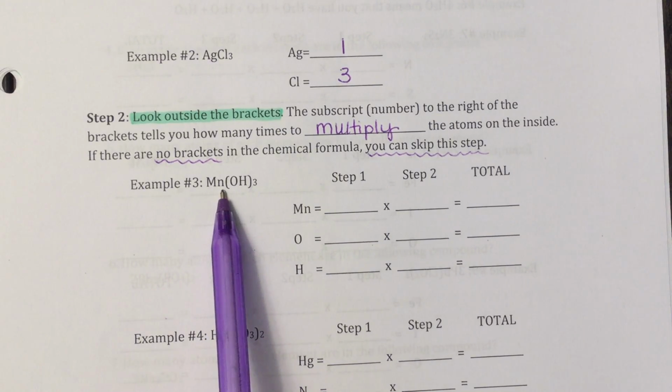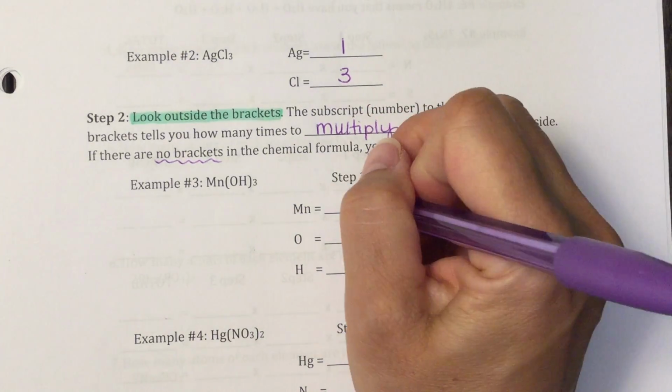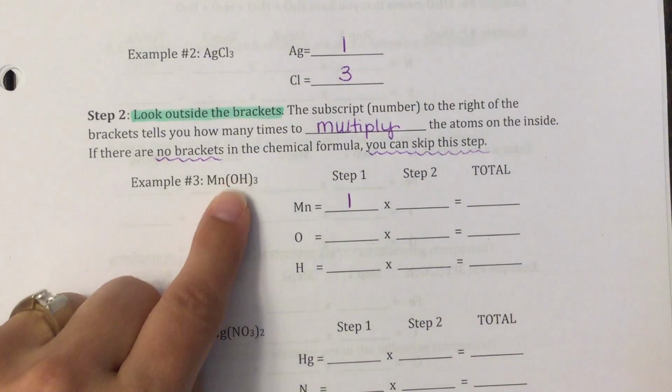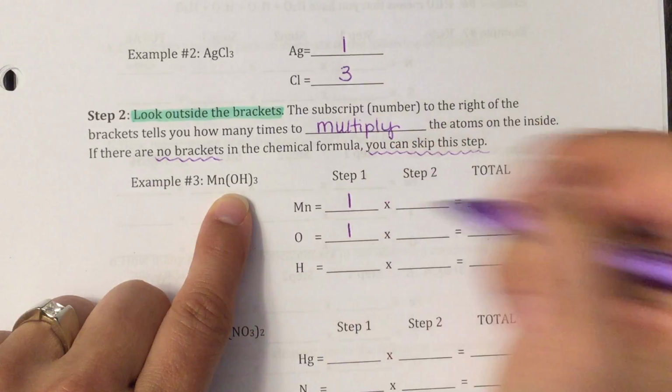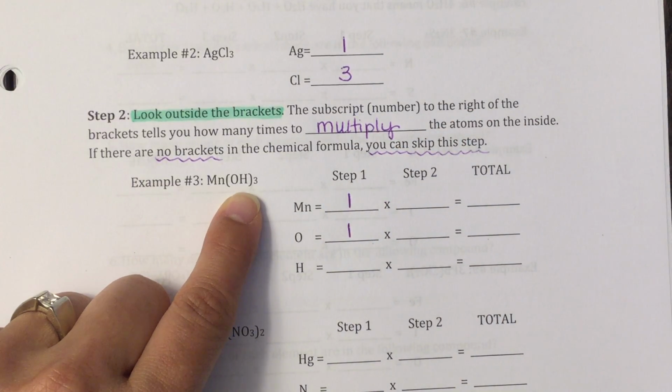So I start with step 1. What's my subscript after Mn? Well, there's nothing there, so it has to be 1. What's my subscript after O? Nothing there again, has to be 1. And what's after the H? Nothing, has to be 1.